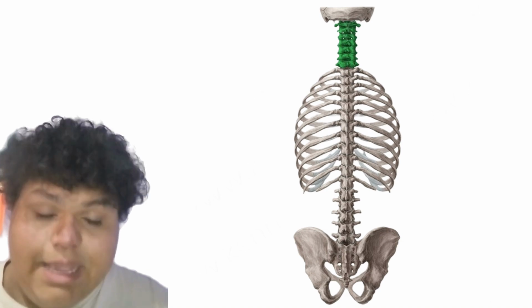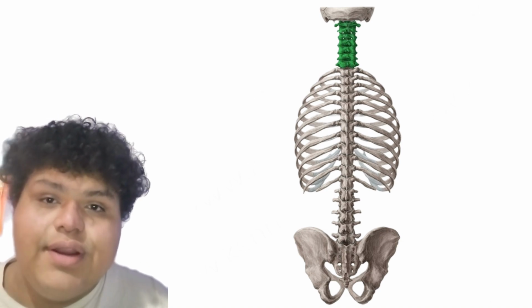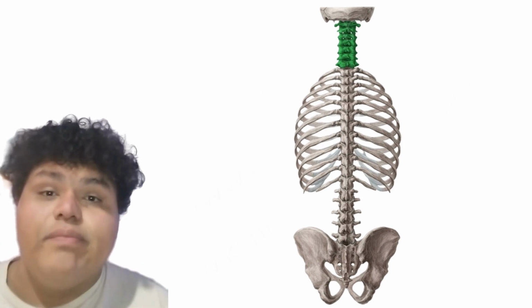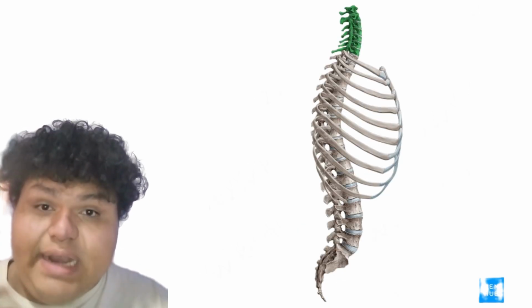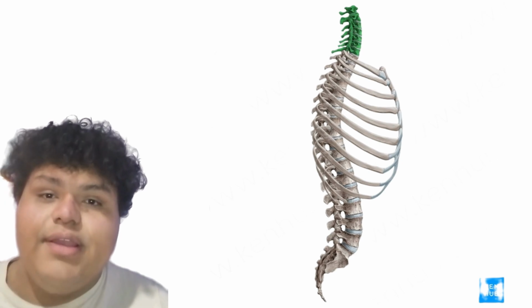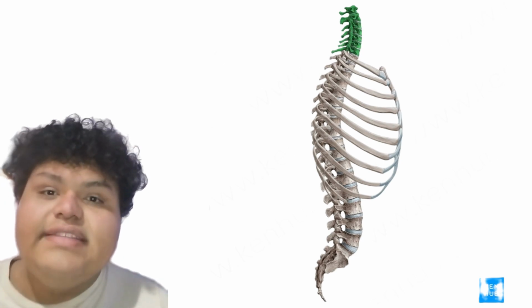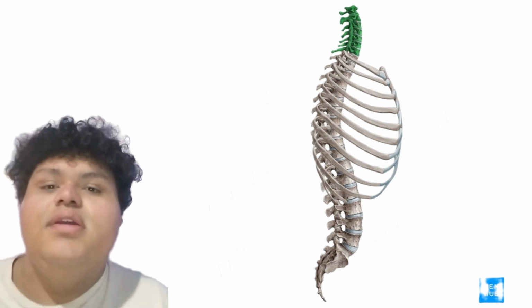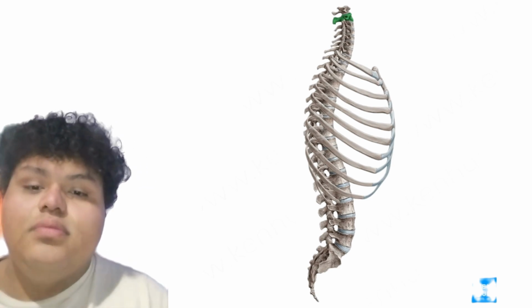Cervical vertebrae, 7. These are the first 7 vertebrae located in the neck. They support the skull, allow the head movement, and protect the spinal cord. The first cervical vertebra is called the atlas, and the second is called the axis, which allows for the rotation of the head. Atlas C1 supports the skull and allows for the nodding motion of the head, and axis C2 contains the odontoid process or dens, which allows the head to rotate.